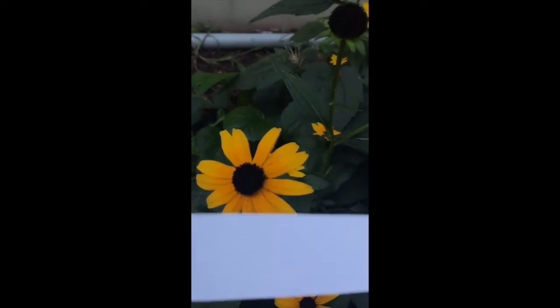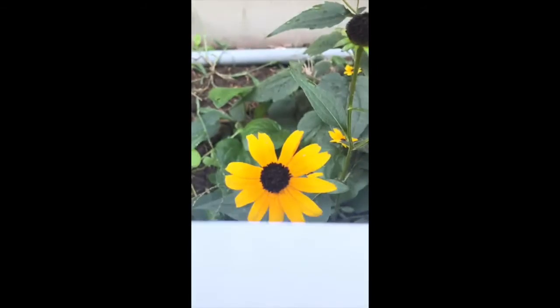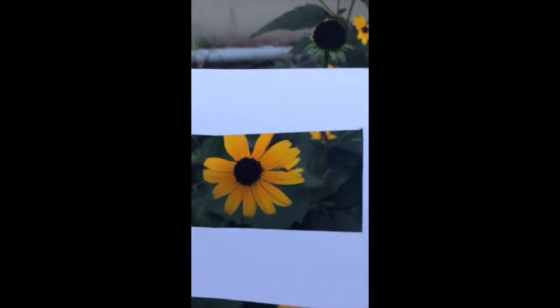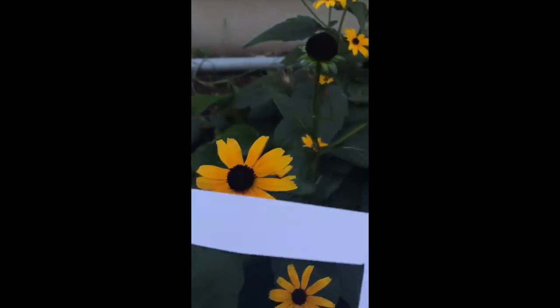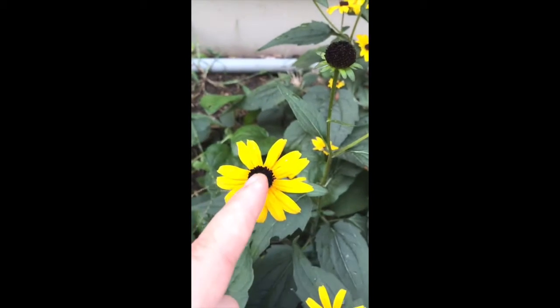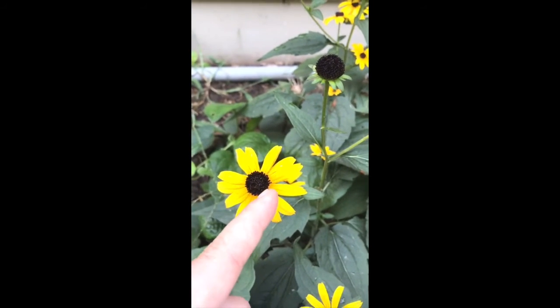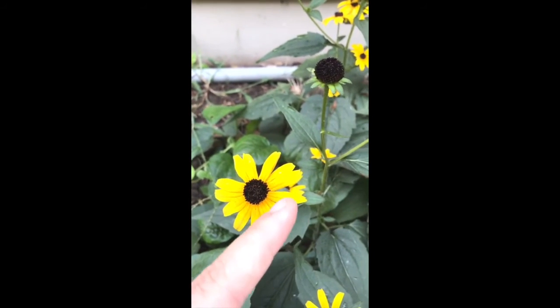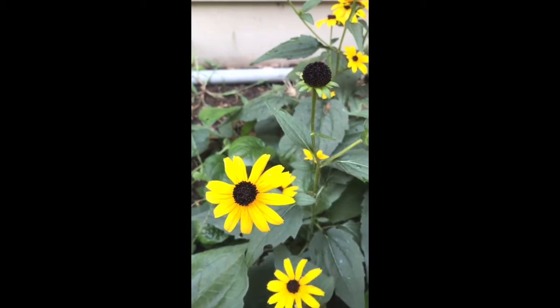Okay, I can also see, if I zoom in really close to my window, or through my window, that the inside of my flower here is not just a big black round spot. There's a bunch of tiny little bitty spots. So that's what I want to draw in my notebook, a bunch of tiny little bitty spots.